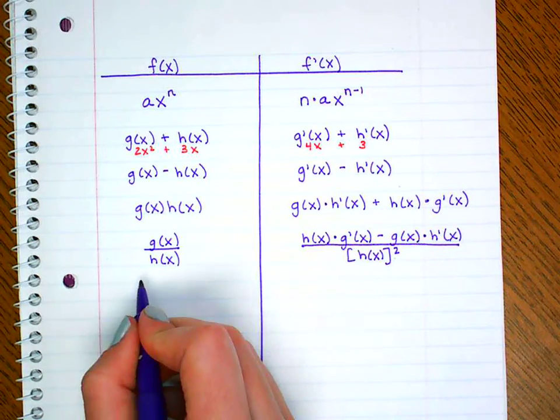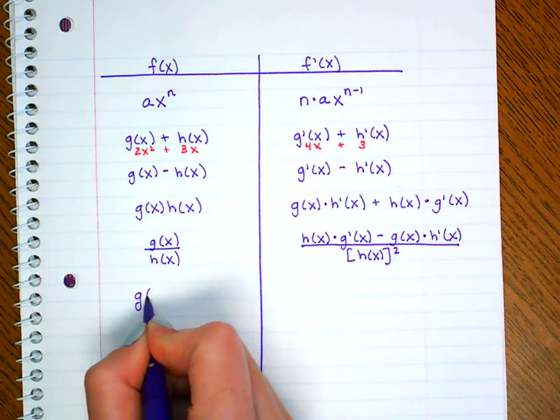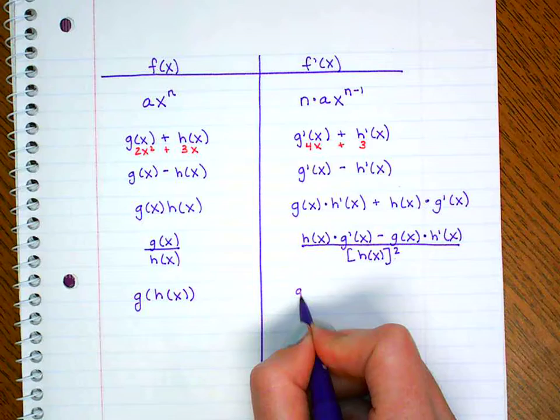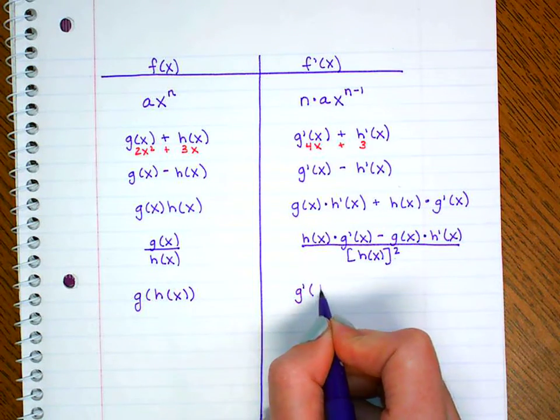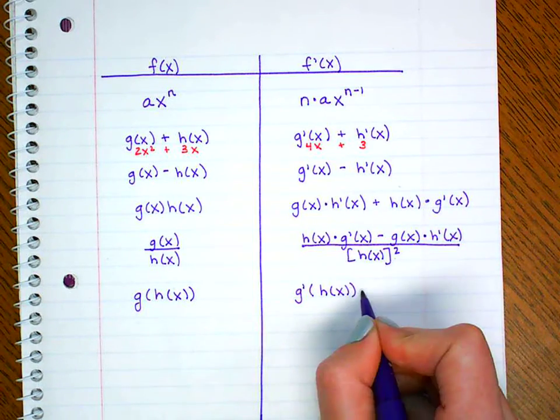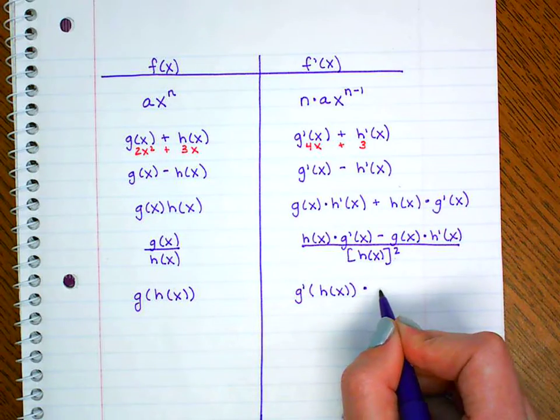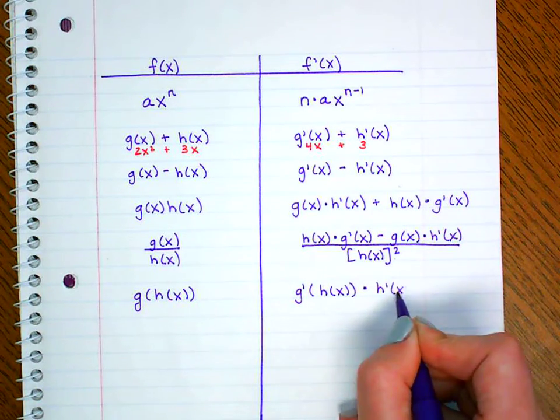Okay, then we had the chain rule. If there's a function inside another function, I take the derivative of the outer function and just plug in what was in there before. But then whatever I plug in, I have to then take the derivative of. Okay.